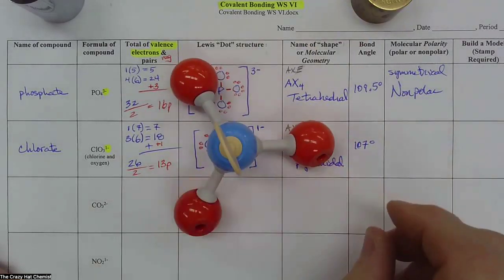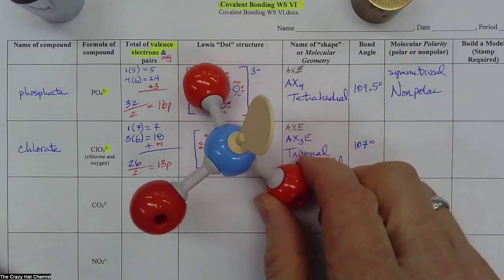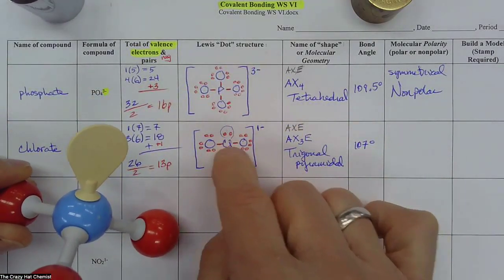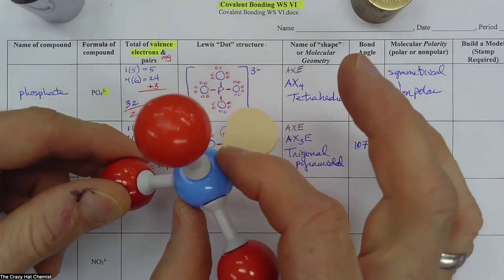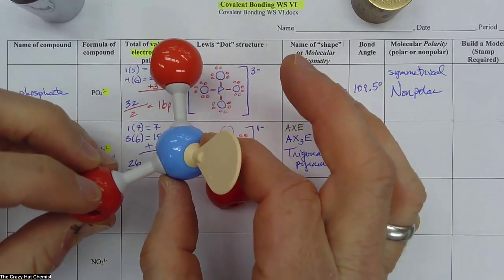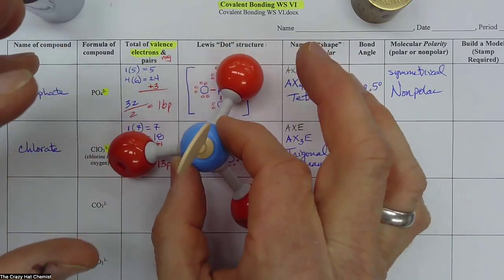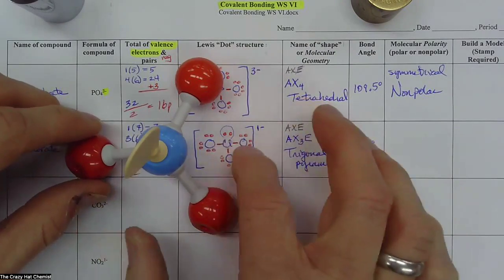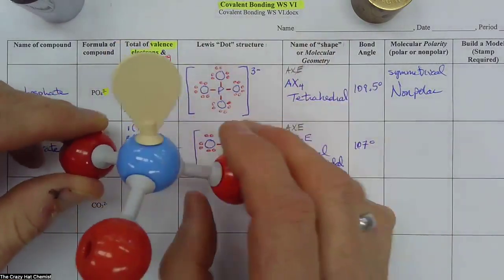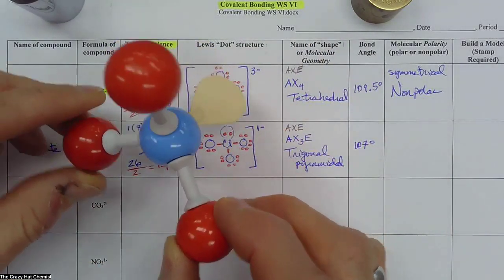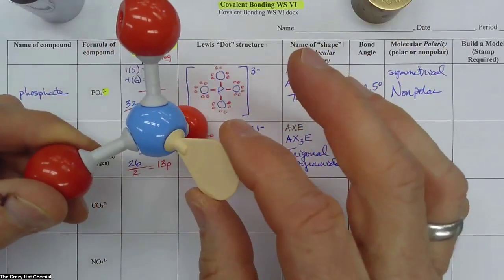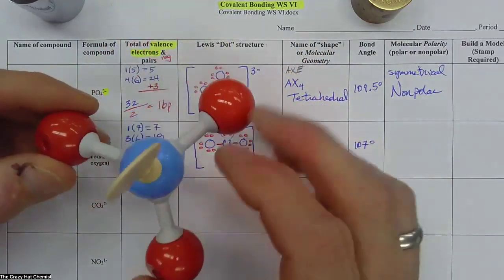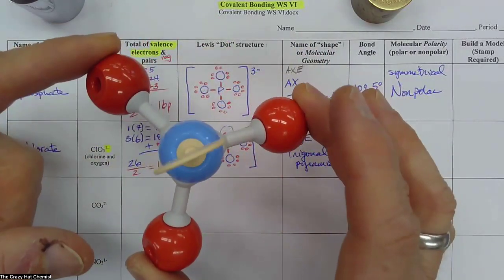Here is the model. I need something that can handle these 4 domains. So I've used this nitrogen here to represent that chlorine. The chlorine in the model set that we have is typically a green one, but I need to be able to bond other things to it, with 4 domains. This little paddle right here represents the lone pair of electrons on a central atom. The red ones are the oxygens.